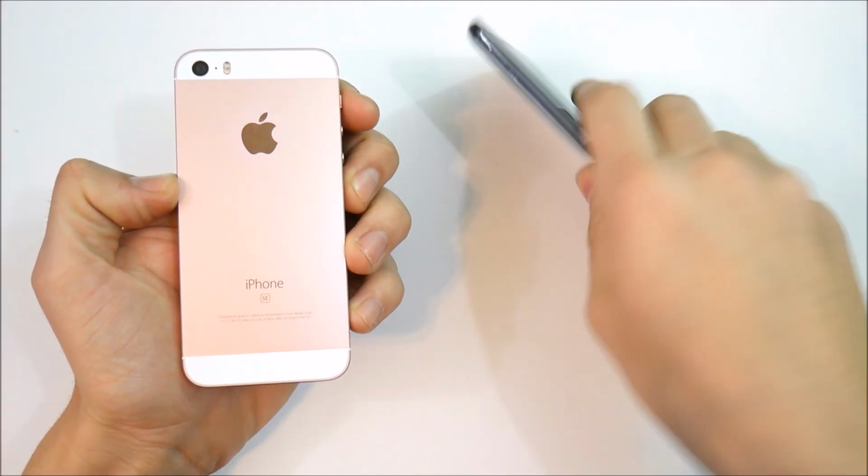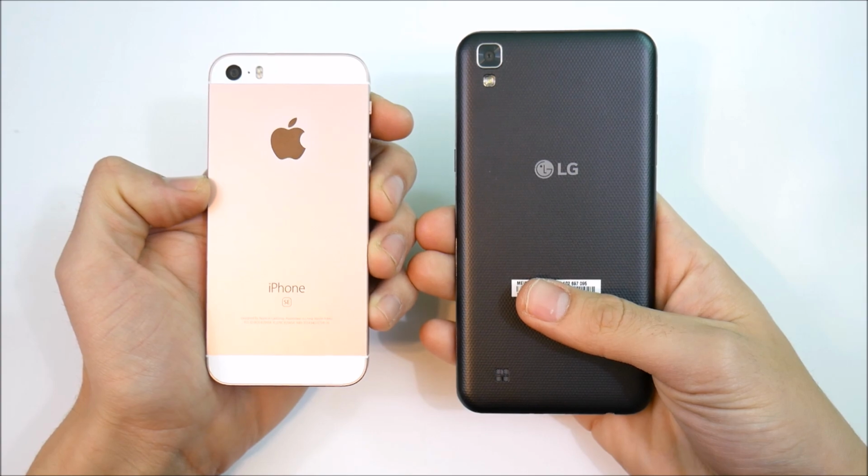iPhone SE versus LG X Power speed test. Let's go.